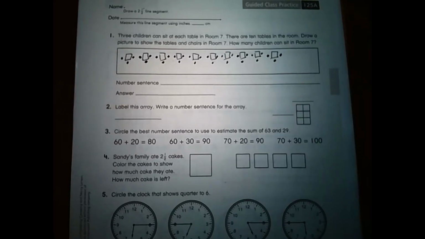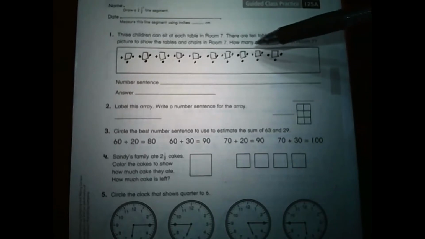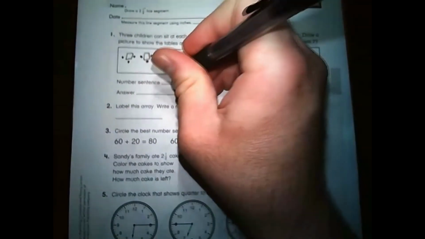I have drawn the tables, and I've drawn the dots to equal the chairs or the students, whatever you want to look at. But this is going to be a multiplication problem. So we're going to start our number sentence for this problem using the number of tables. How many tables are there in this problem? Well, just in case you forgot, there are 1, 2, 3, 4, 5, 6, 7, 8, 9, 10. Okay, there are 10. So I'm going to write 10.